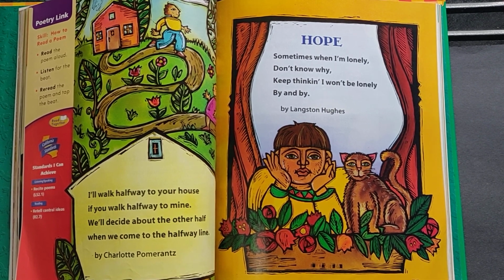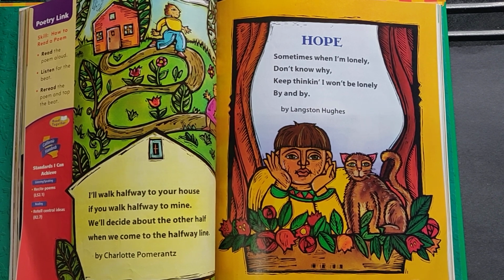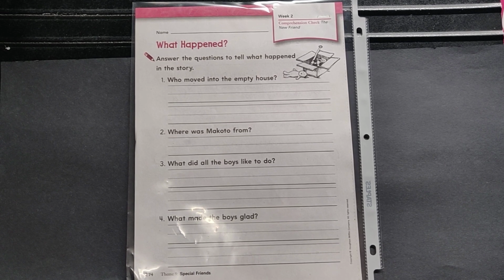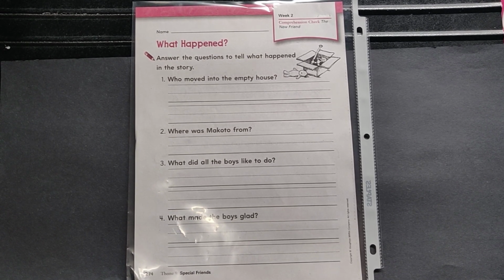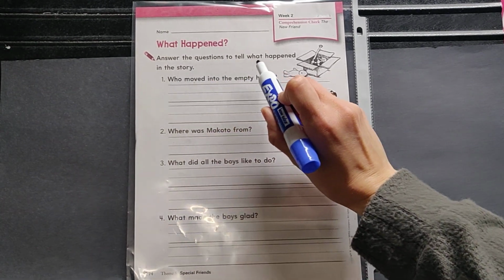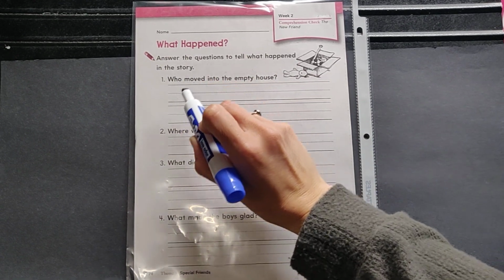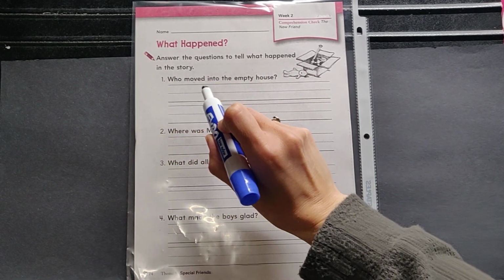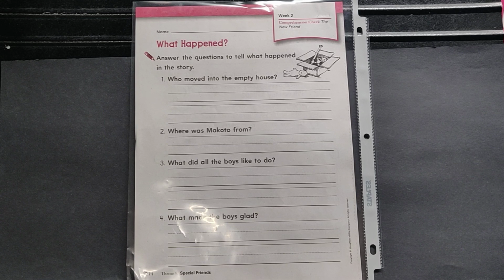Okay, let's go ahead and take a look at our Language Arts Packet, page 214. Page 214 has questions about the story we just read called The New Friend. This page is called What Happened? Answer the questions to tell what happened in the story. 1. Who moved into the empty house?